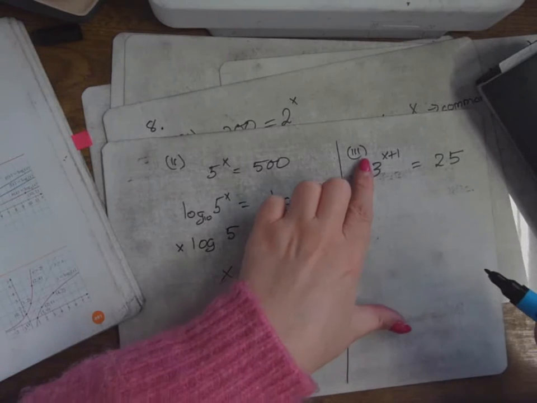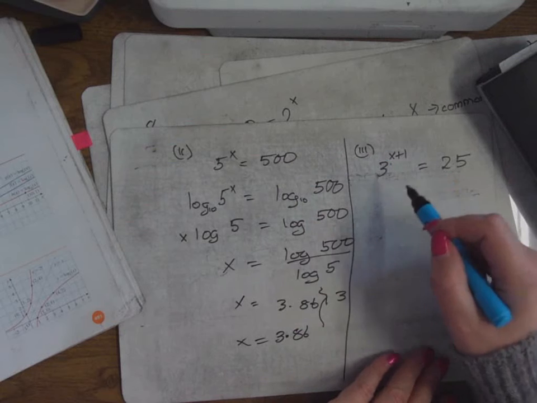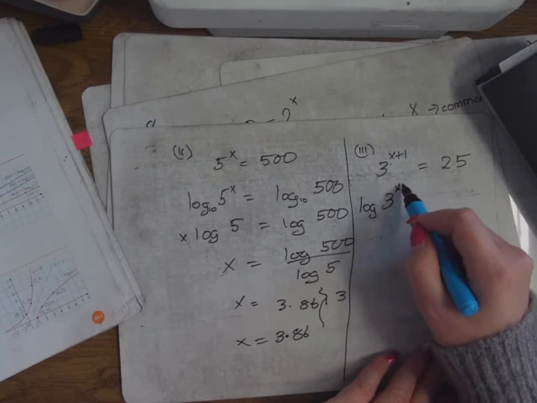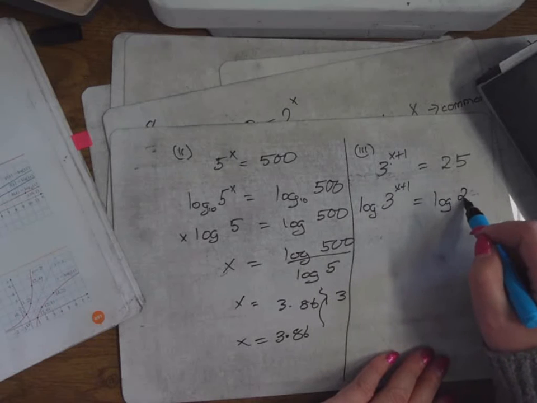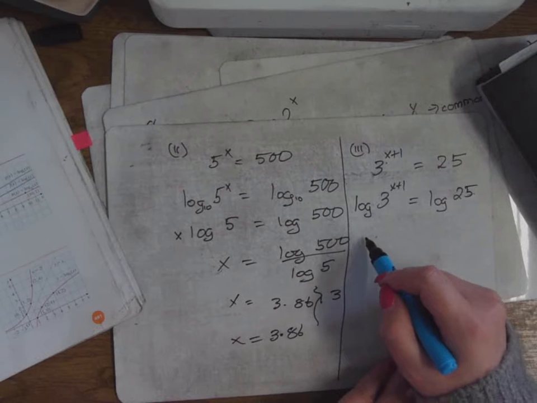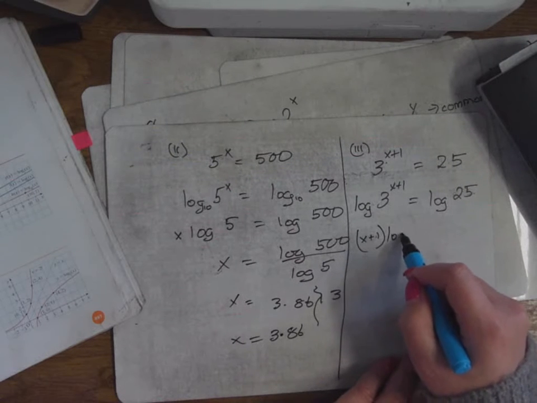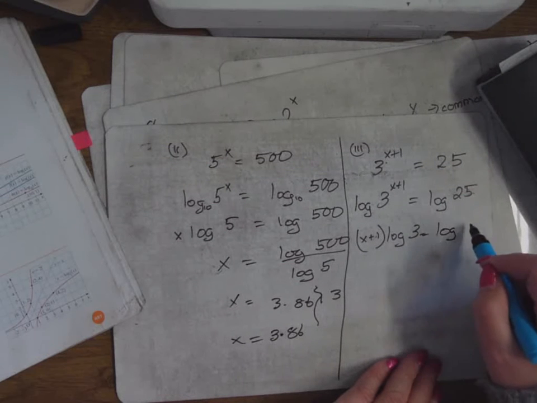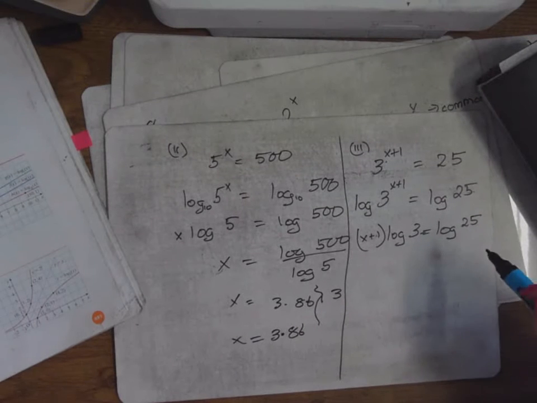Right, okay, when the variable you're looking for is in the power, you get the log of each side. So it's the log of 3 to the power of x plus 1 equals the log of 25. You can bring the power down in front, so it's x plus 1, I'll just put it into a bracket, times log of 3 equals log of 25. Any base at all, yeah. And the fact that I'm not writing a base means I'm using log to the base 10.